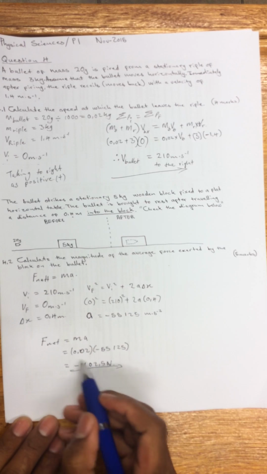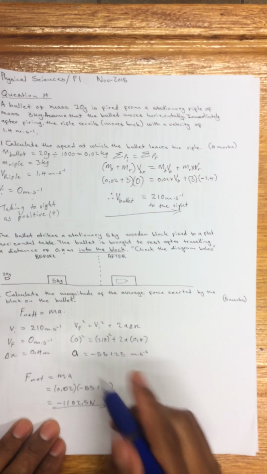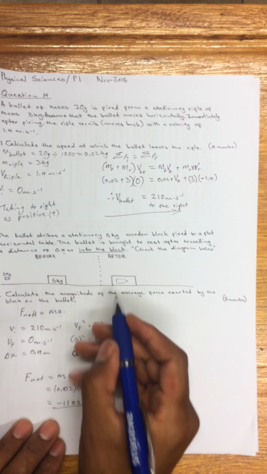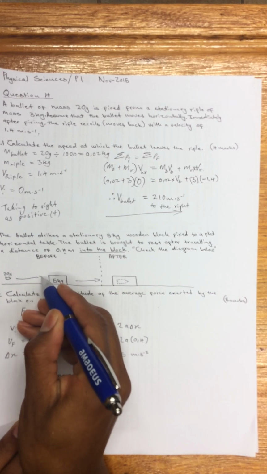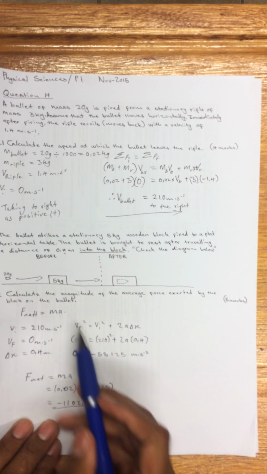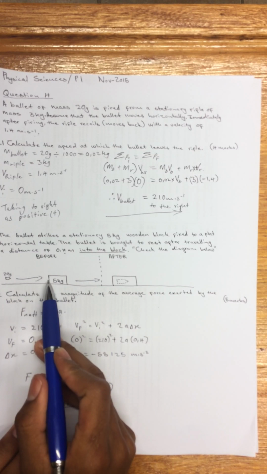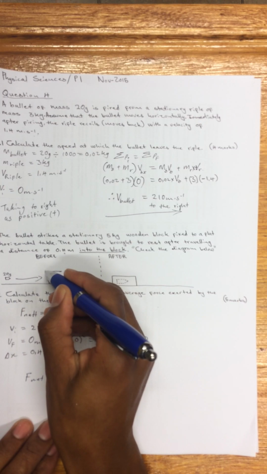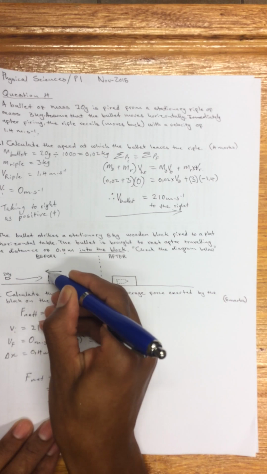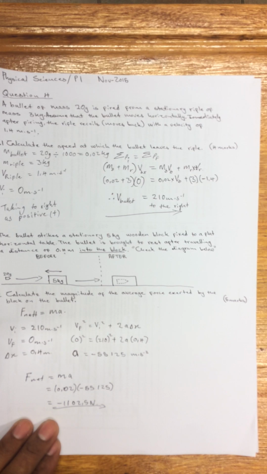Now remember, this is the direction. The bullet is going in this direction, and then it exerts a force on the block. The block also exerts equal force but opposite in direction to the bullet's force.